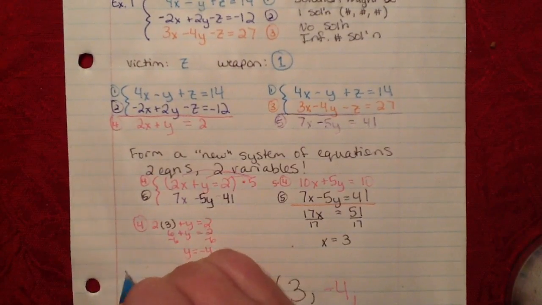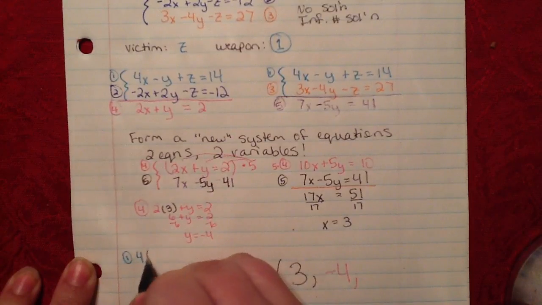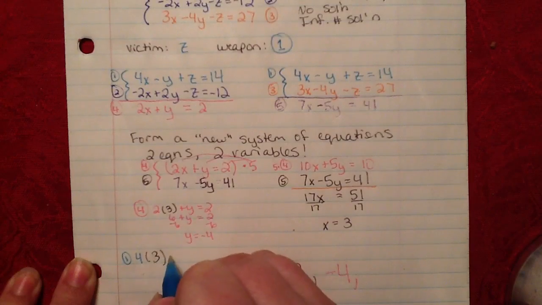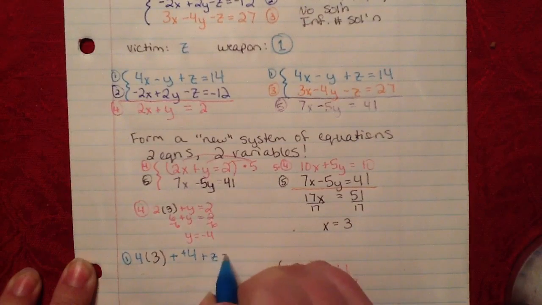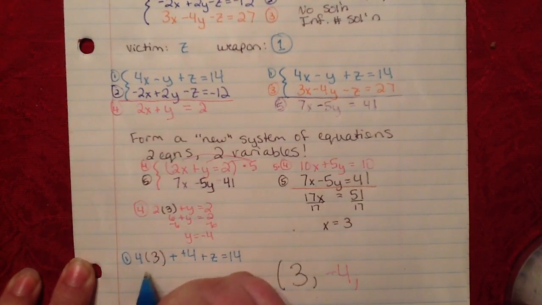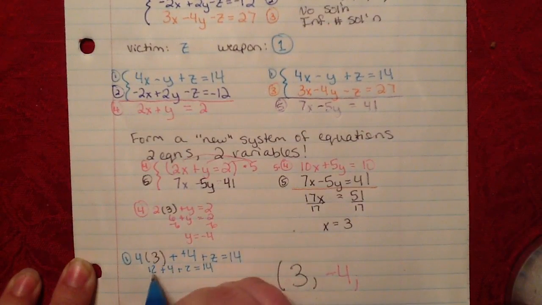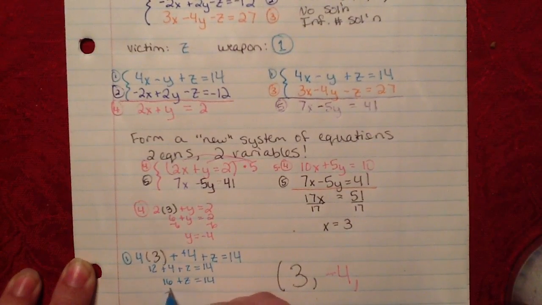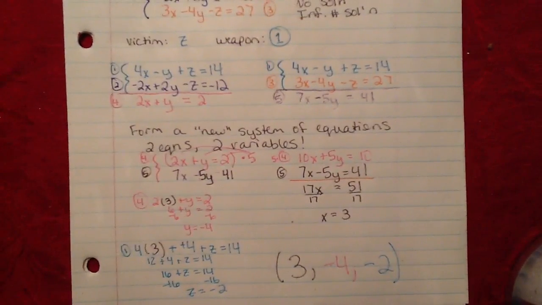So in equation 1, now I'm going to plug that back in. And I have 4 times x, which was 3, minus y, which is negative 4. So minus negative 4, which becomes actually plus 4. Plus z equals 14. So 4 times 3 is 12, plus 4 plus z equals 14. So 12 plus 4 is 16, plus z equals 14. We subtract 16, and we get z to be negative 2. So z is negative 2. Hooray, we have one solution and we are done. Great job.